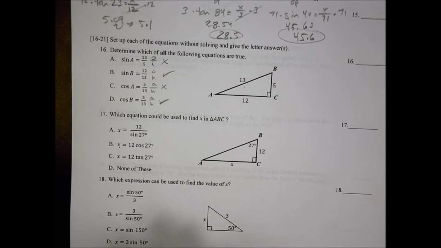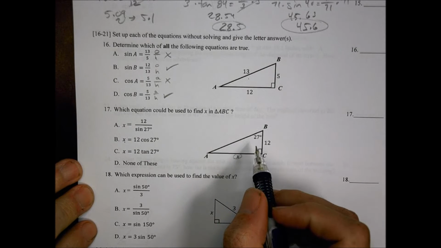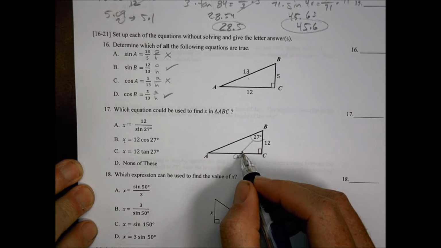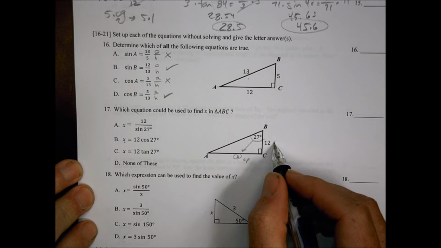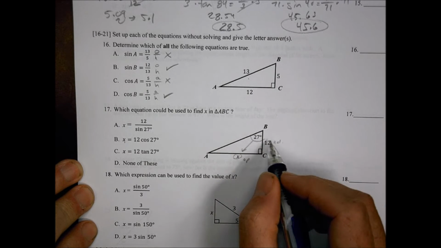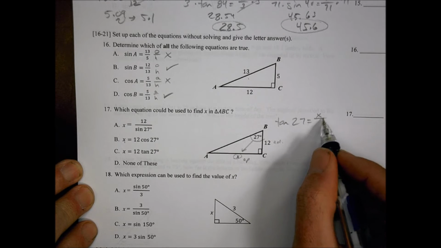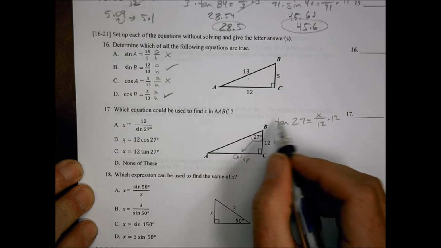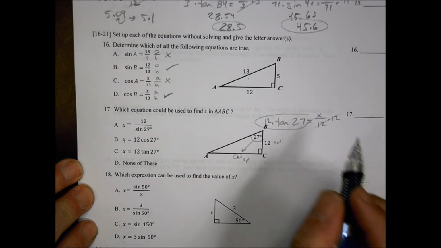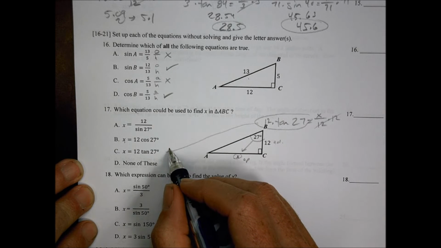Number 17, which equation could be used to find x in triangle ABC? So we have an angle measurement, we look across, and we have an opposite, and we have an adjacent. So that to me looks like a tangent of 27 equals x over 12. We'd multiply both sides by 12 to get the x by itself. So I'm looking for probably that type of equation. Where do I see that at? I see that right here at C, 12 times the tangent of 27.